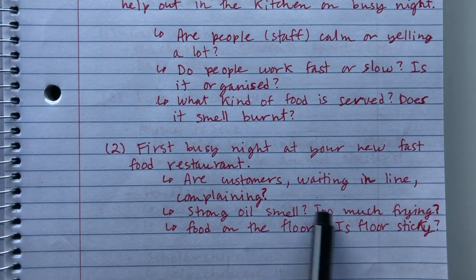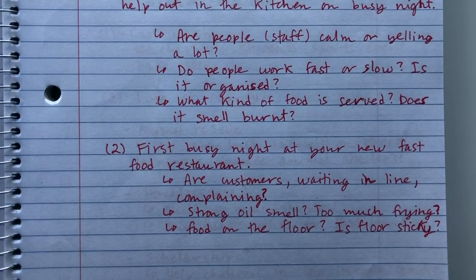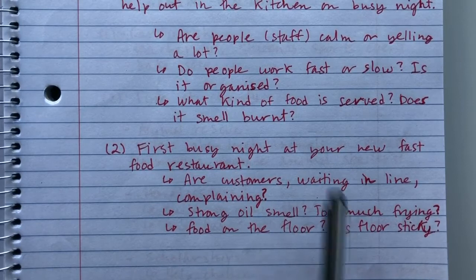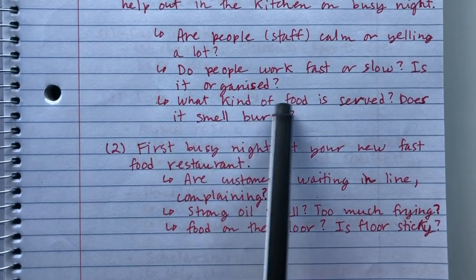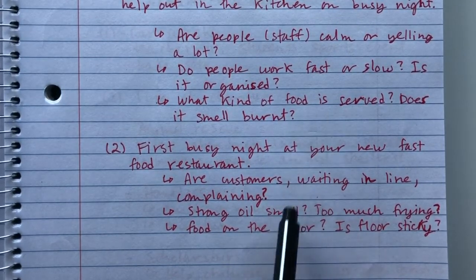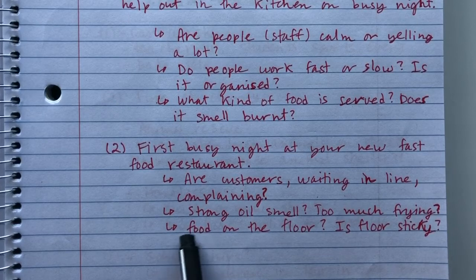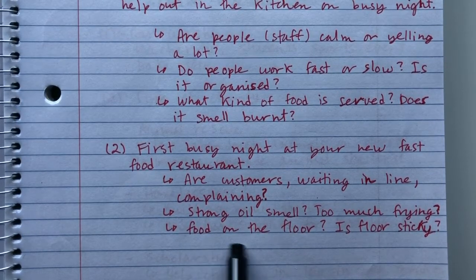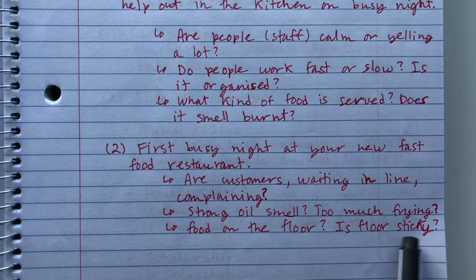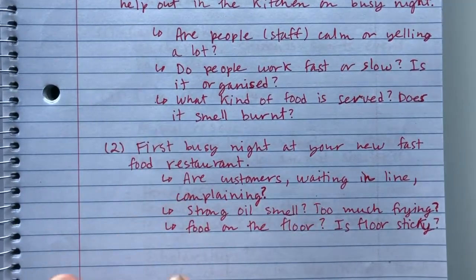Is there too much frying? So maybe you work somewhere where you guys use a lot of oil and there's a lot of frying going on. So it's a thick smell, unlike in this example up here when the food maybe smelled nice or burnt in a different way. The last point to help you develop this idea is to think, what does the floor look like? Is there food? If there's a lot of oil, does the oil get on the floor? Is it sticky when you walk?